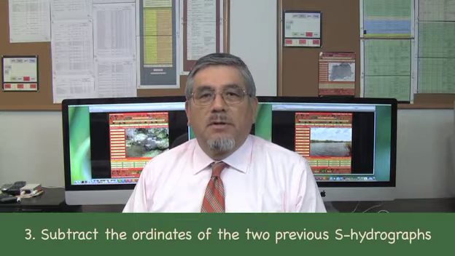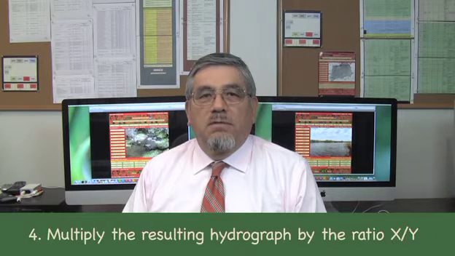Lag the x-hour S hydrograph by a time equal to y hours. 3. Subtract the ordinates of the 2 previous hydrographs. 4. Multiply the resulting hydrograph ordinates by the ratio x over y to obtain the y-hour unit hydrograph.